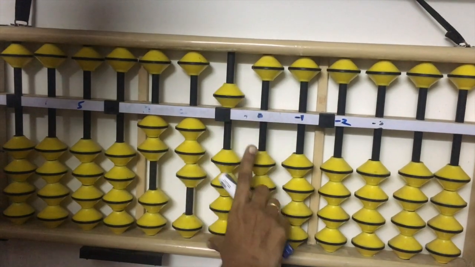Today we have seen about the structure of abacus and also the place value of the rods and how to move the beads.